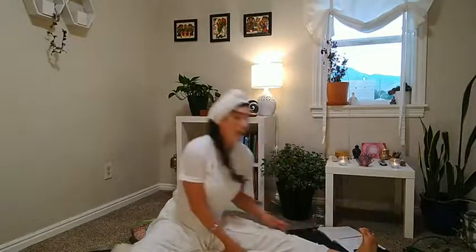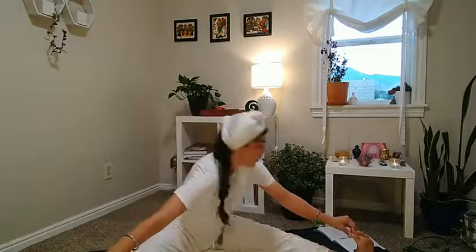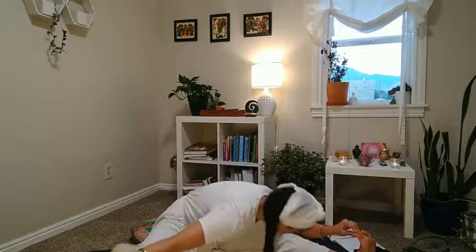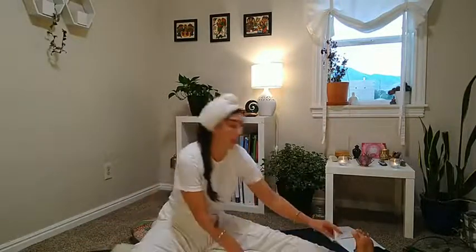Okay. Now open your legs wide. Hands again land in one of those spots, shins, ankles, or toes. You'll inhale in the center. Exhale as you turn the torso and the head and bend toward one leg. Inhale back up to center and then exhale toward the other leg. Go ahead and begin.